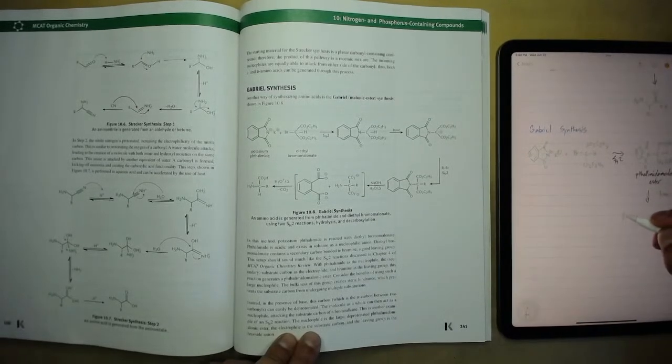So our next step is after the base, we have deprotonated our alpha carbon.